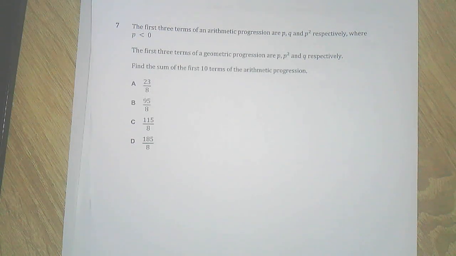Hello, continuing our series looking into TMUA, the entrance exam papers, and this question is from 2017 paper 1, and we're looking at question 7.